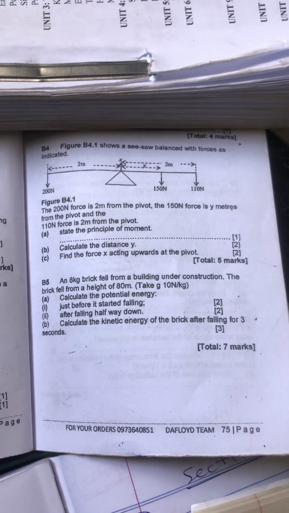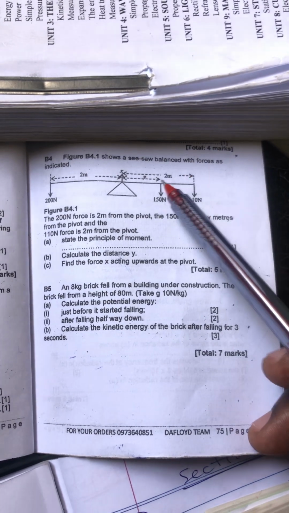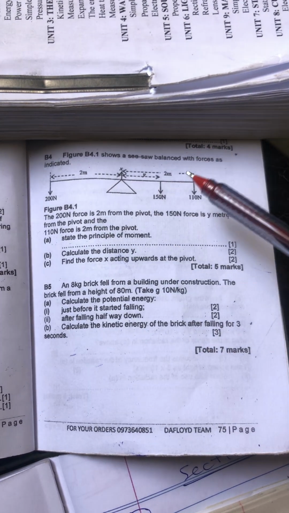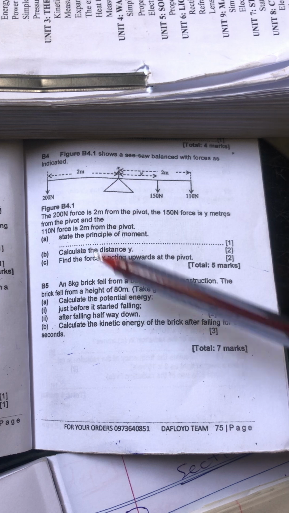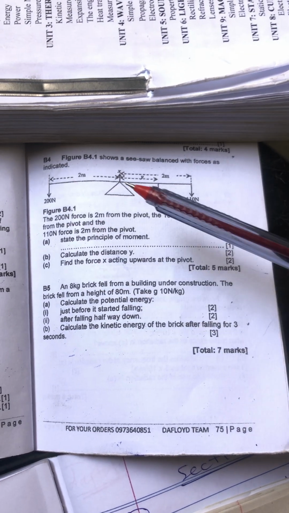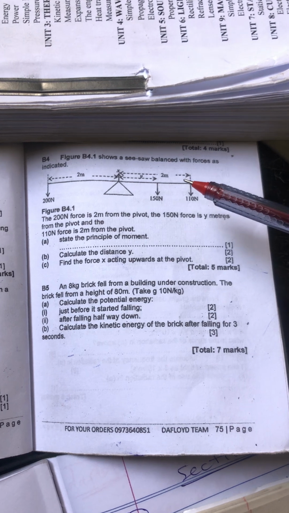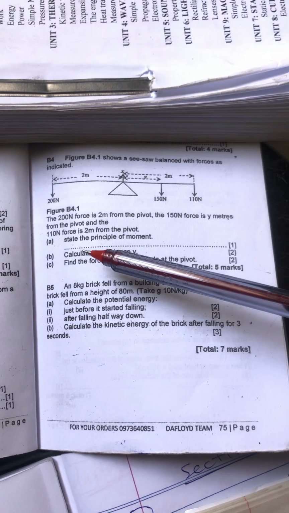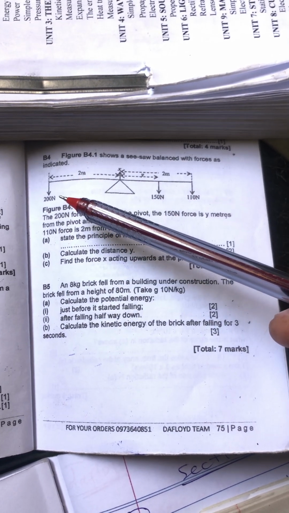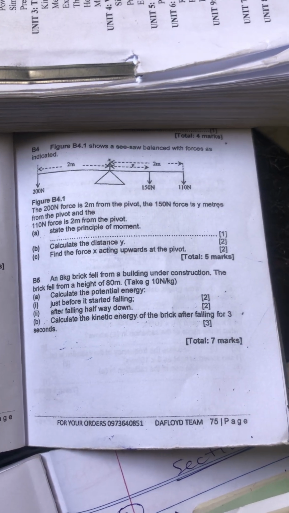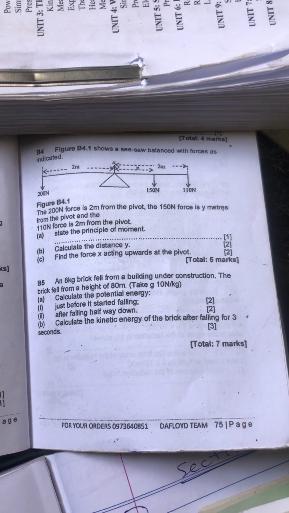We stated that for a body to be in equilibrium, the clockwise moment must be equal to the anti-clockwise moment about the pivot. So for a body to be in equilibrium, the clockwise moment must be equal to the anti-clockwise moment. That is how you define the principles of moment. As simple as that. Let's go to B.